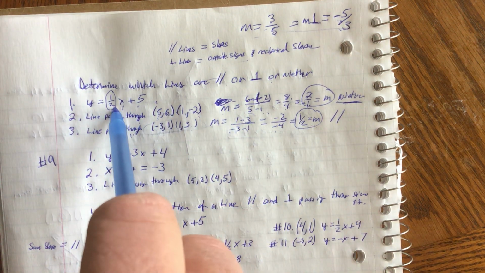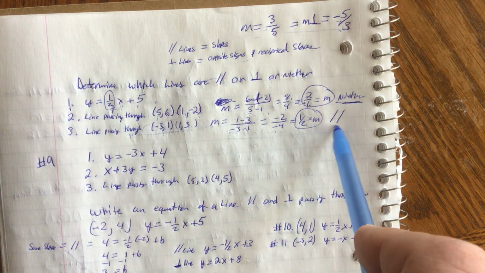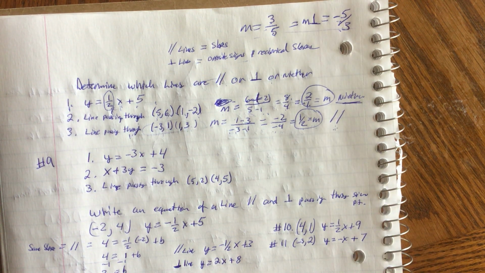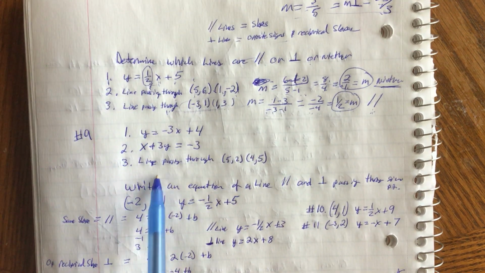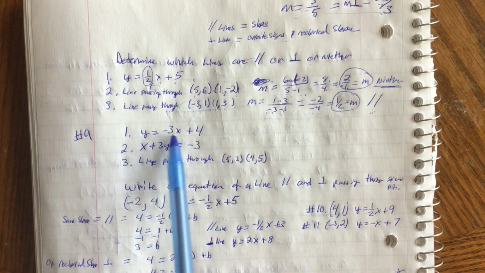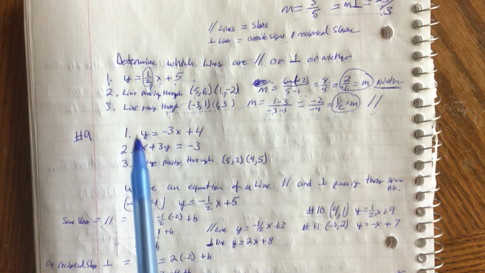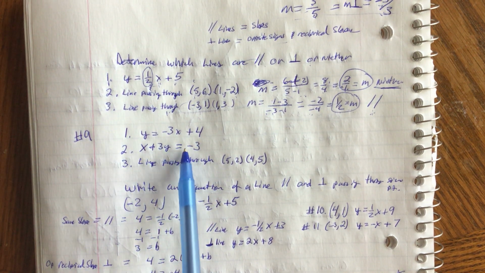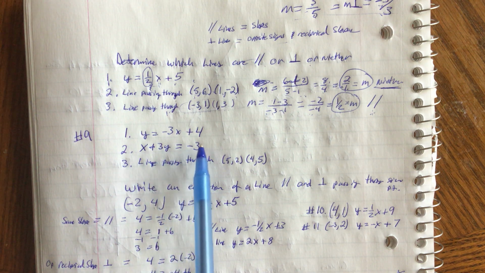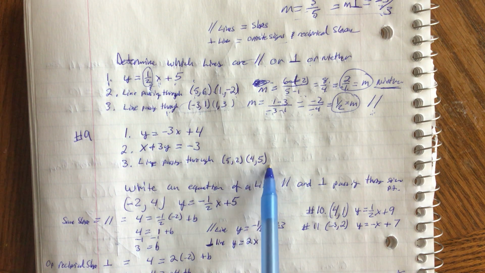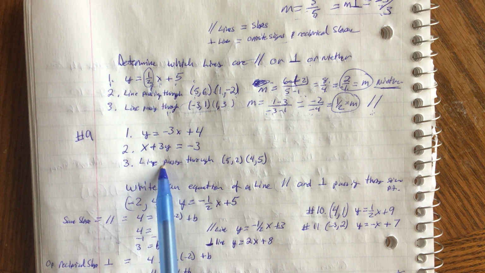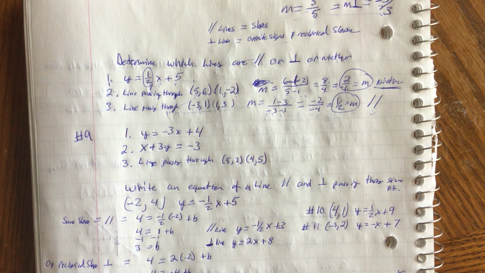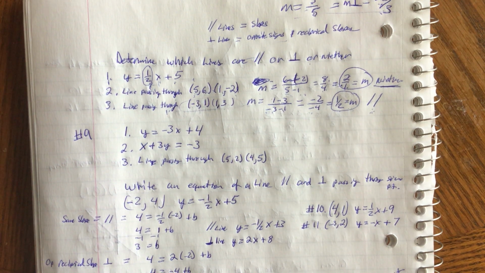The slope of the original line was 1/2. Therefore, we know these 2 lines must be what? Parallel. Now you try number 9 right here. Starting with the equation y = -3x + 4, compare it to the equation x + 3y = -3, and a line that passes through these 2 points, (5, 2) and (4, 5). Tell me if 2 is parallel, perpendicular, or neither, and tell me if 3 is parallel, perpendicular, or neither to the first equation. You can pause it and try that on your own if you want.